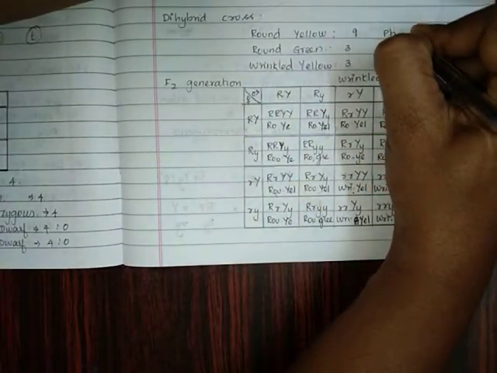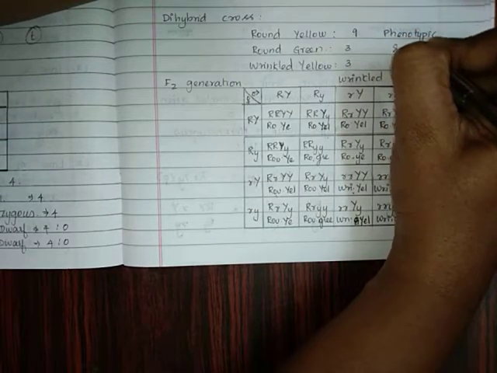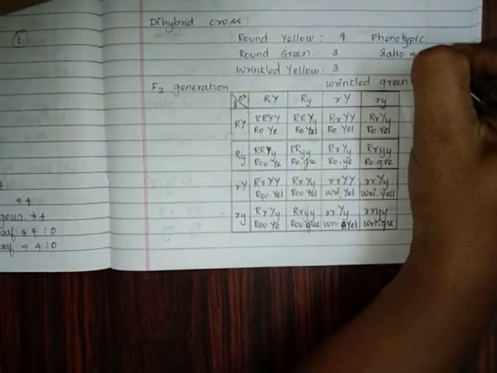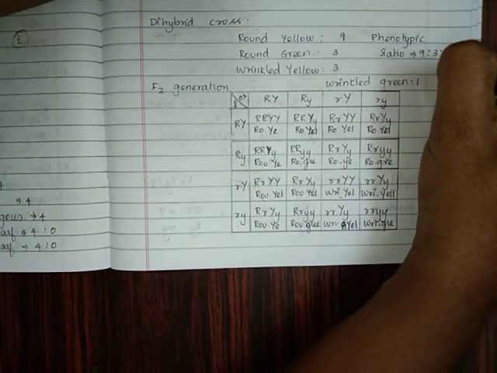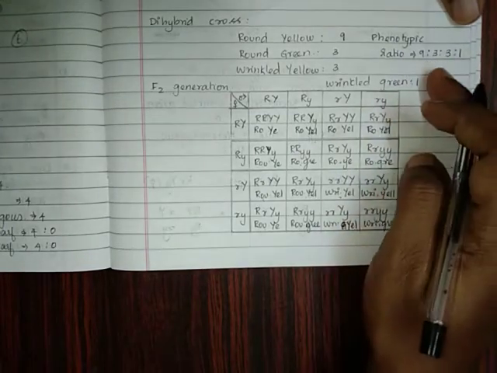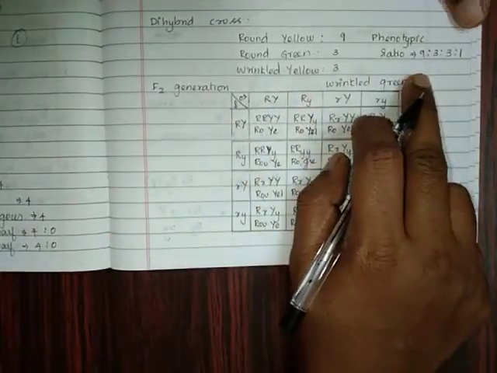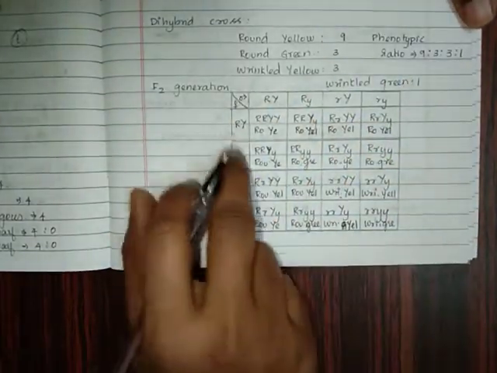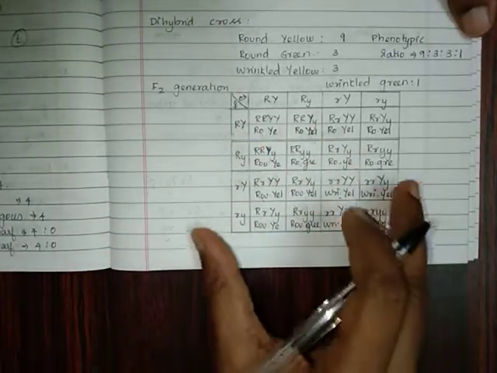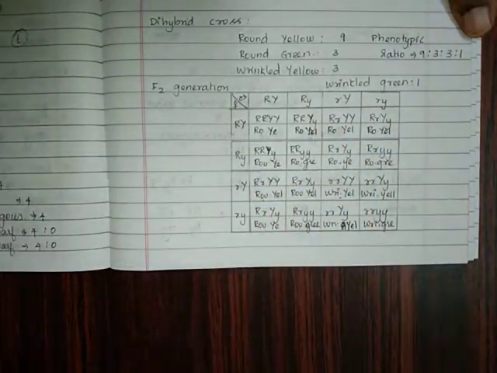So the phenotypic ratio is going to be 9:3:3:1, totalling 16 offspring with this phenotypic ratio. So this is the F2 generation phenotypic ratio of the dihybrid cross. The genotypic ratio is a little difficult to calculate because it can be confusing. I will tell you a simple method, and using that we can calculate the genotypic ratio of the dihybrid cross.